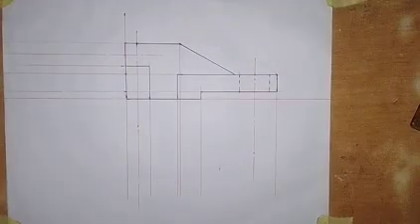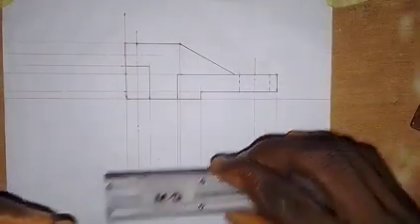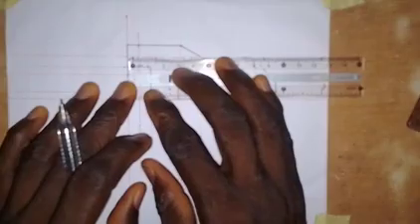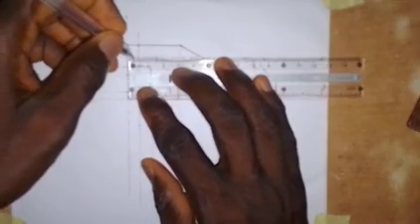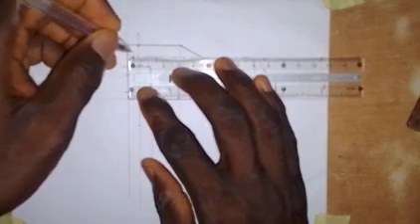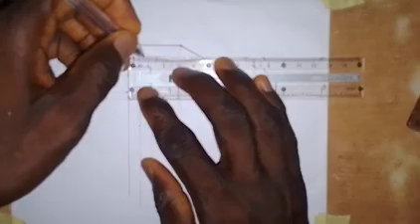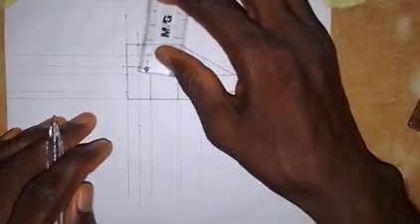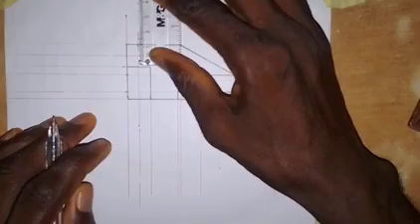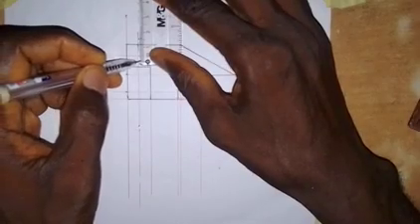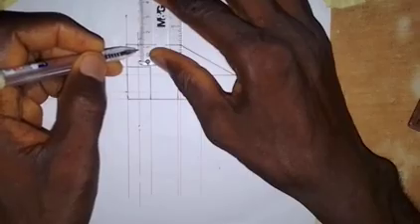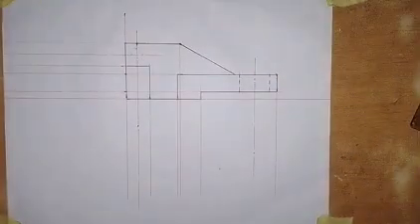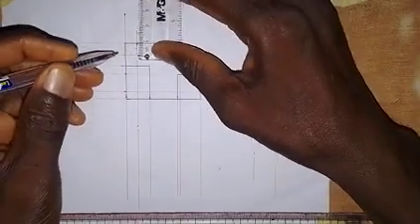Alright, so I will create the hole. So let's take it as 8 also. There's a hole that we have to make 8 millimeters, so we take 4 to this side here, and then we take 4 to this side. Alright, so then we take 4 up or 4 down, so this is 4, and we take 4 up. Alright, so we can create the square hole now.